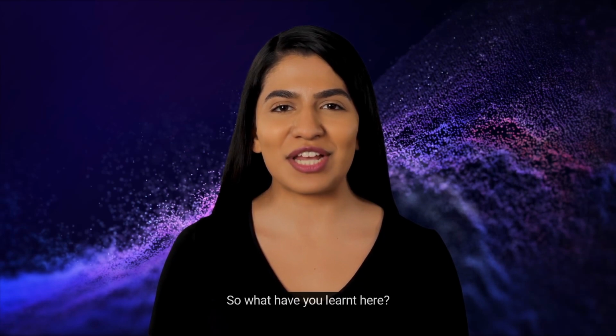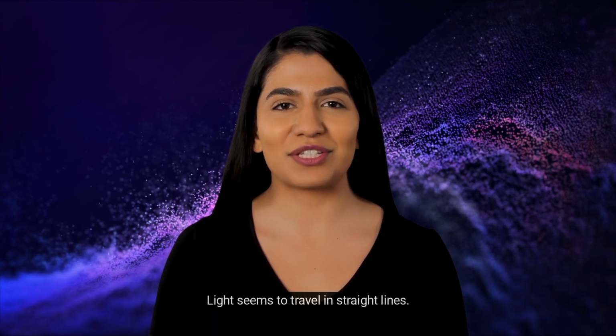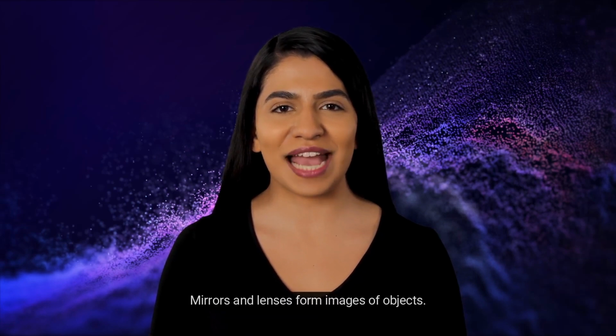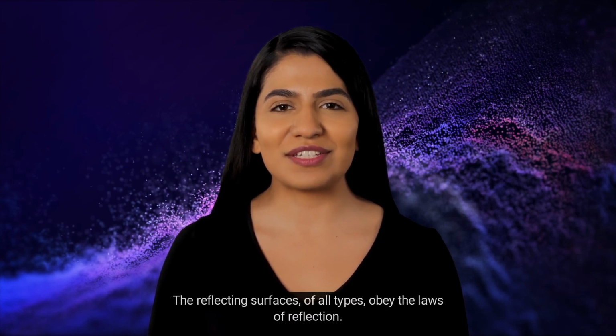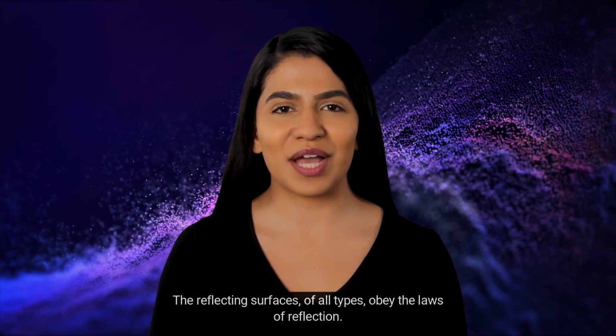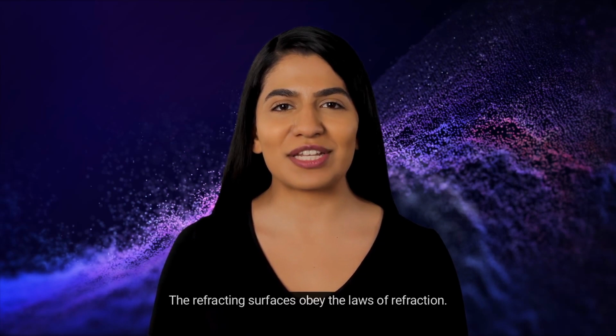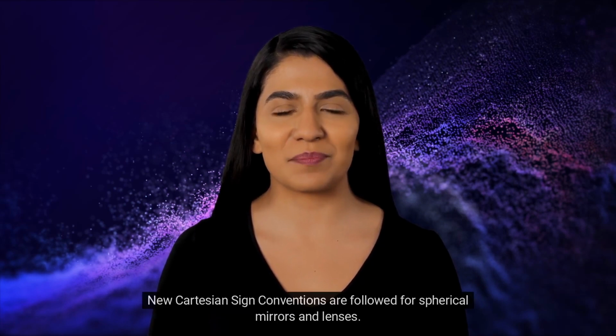So what have you learned here? Light seems to travel in straight lines. Mirrors and lenses form images of objects. Images can be either real or virtual, depending on the position of the object. The reflecting surfaces of all types obey the laws of reflection. The refracting surfaces obey the laws of refraction. New Cartesian sign conventions are followed for spherical mirrors and lenses.